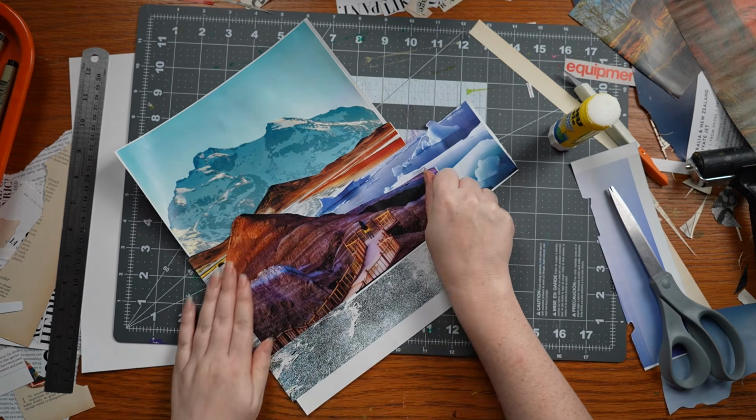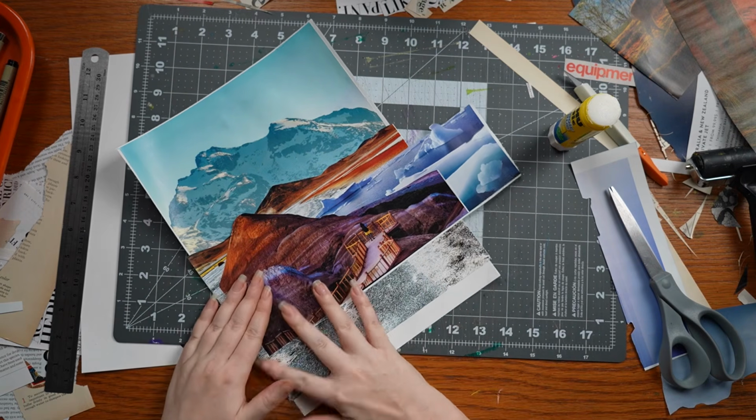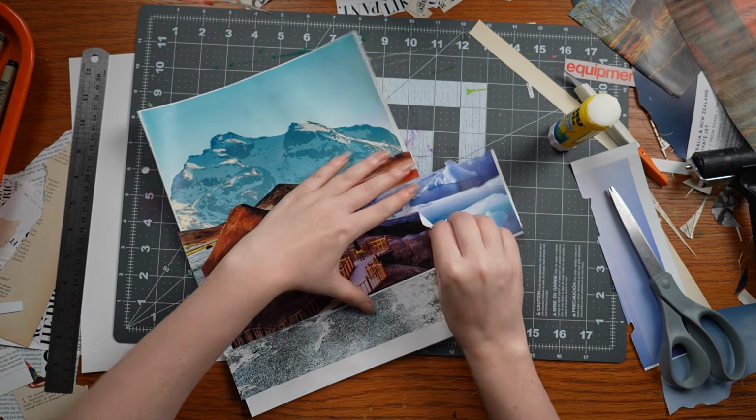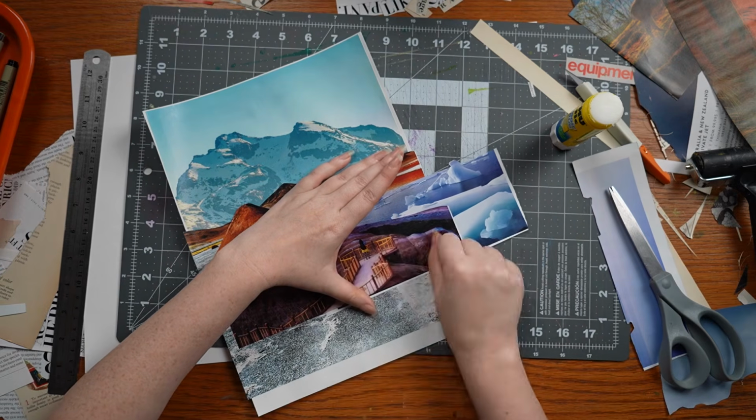I did accidentally glue this down a little too far over to the right. When I tried to pull it up, it started tearing, so that was my sign to just let it go.